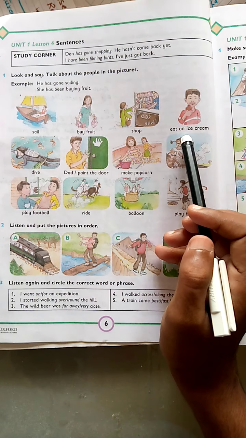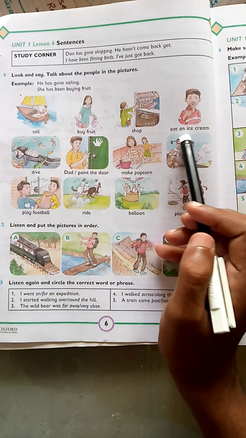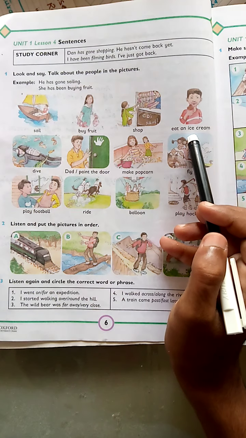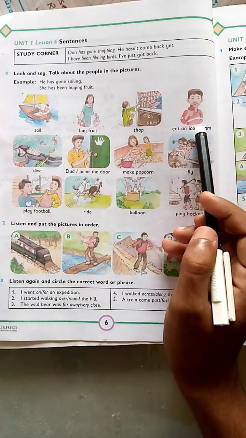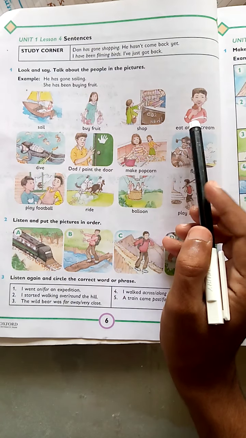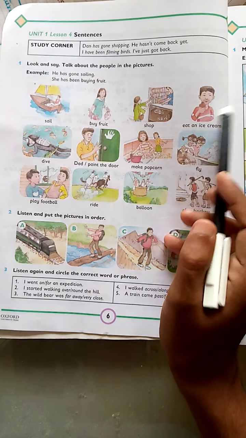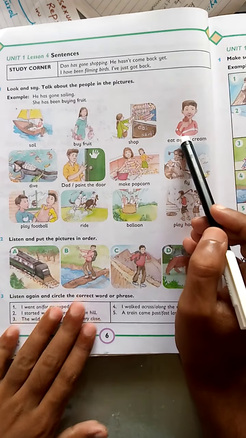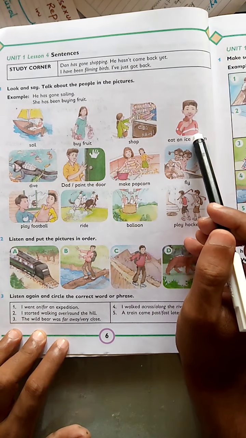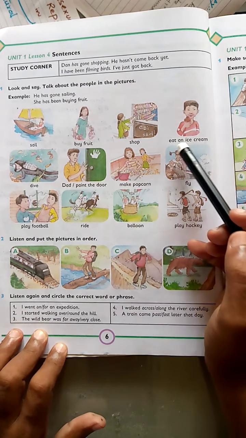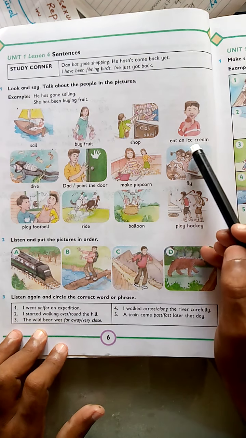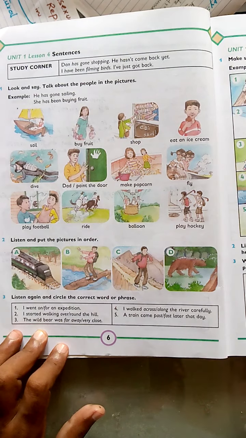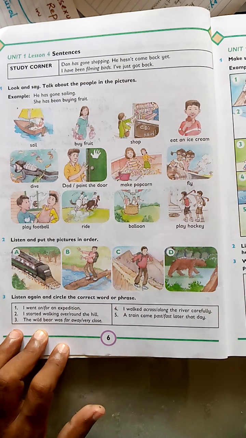Number 3, or picture number 4, eat an ice cream. As we have been given the hints for this exercise, what are you watching in this picture? It is a boy who is eating an ice cream. So we will say he has been eating an ice cream, because he has not completed eating.